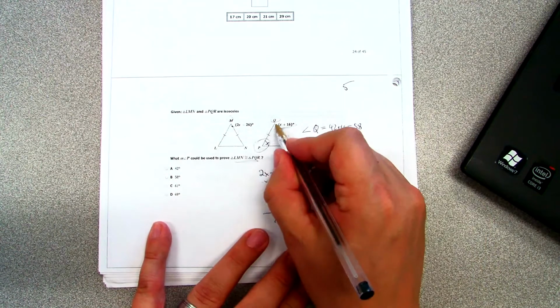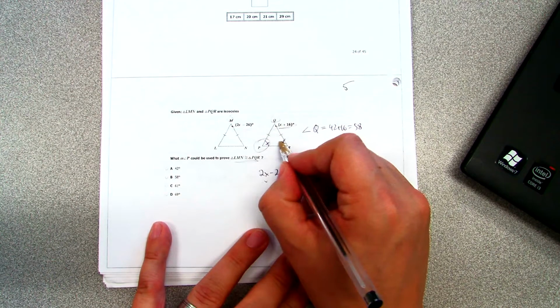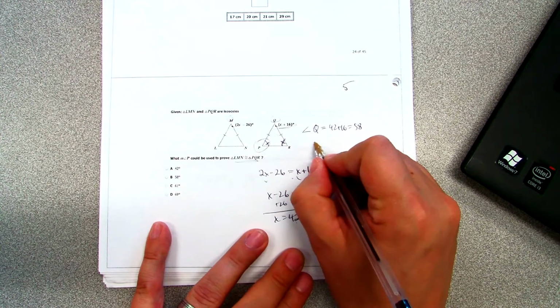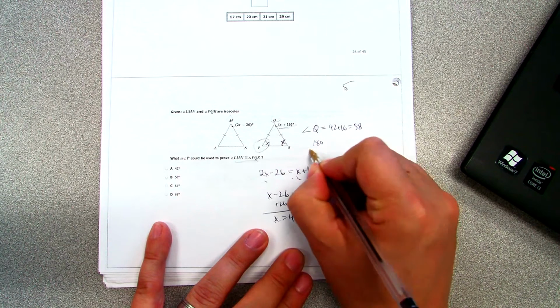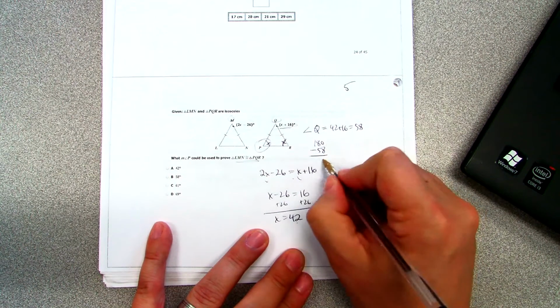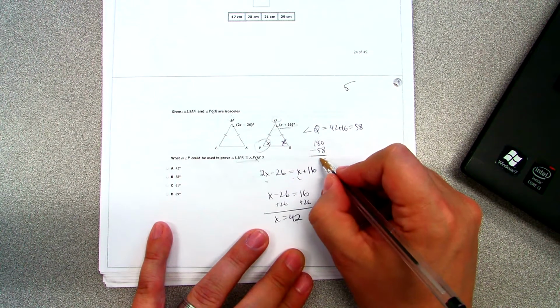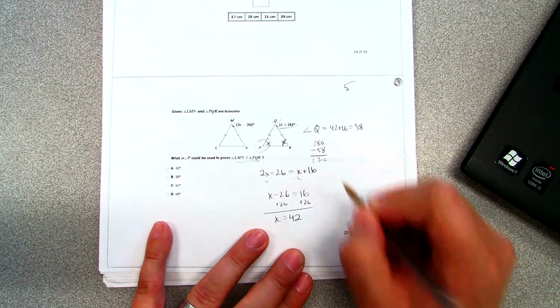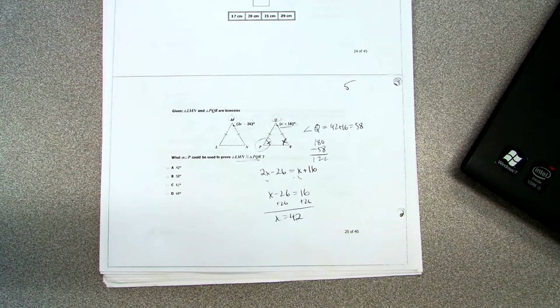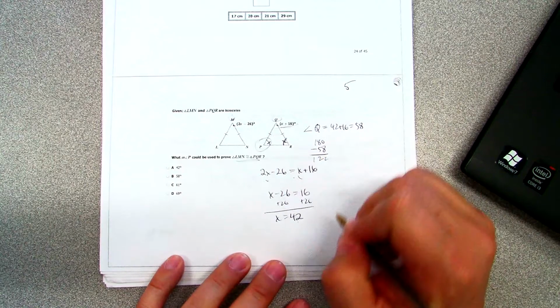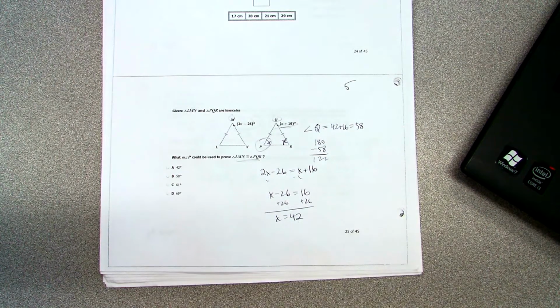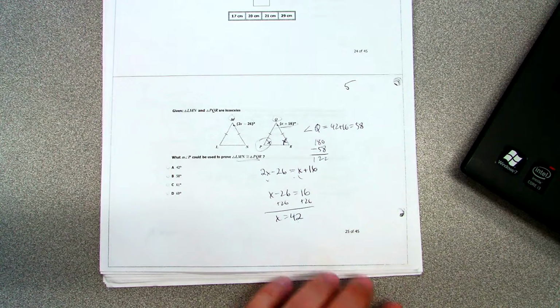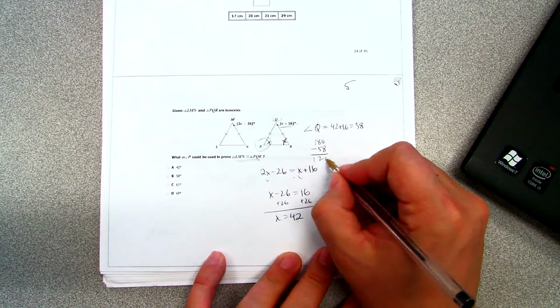So, if the whole thing is 180, then these two angles would have to add up to 180 minus 58, which is, what is that, 122? And now maybe 112? No, 122 sounds good. My doubts. No, it is 122. Good. Hey, good job. All right, 122.